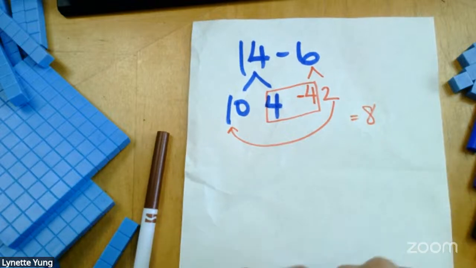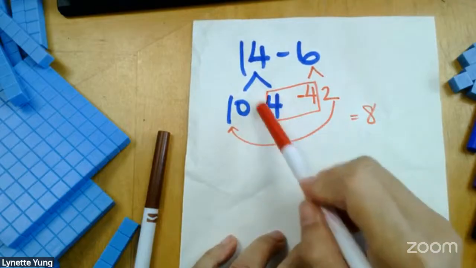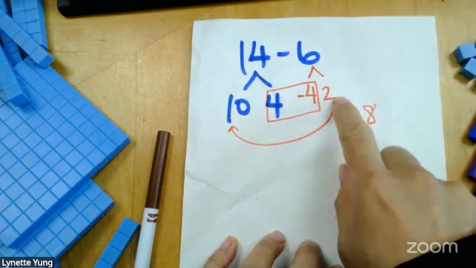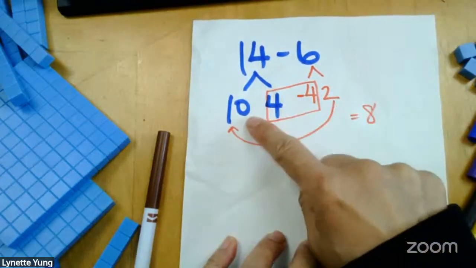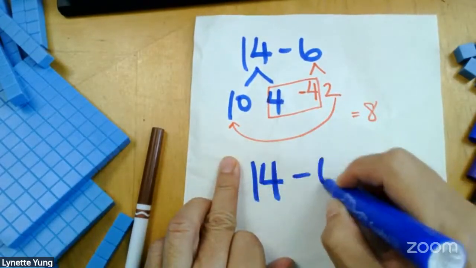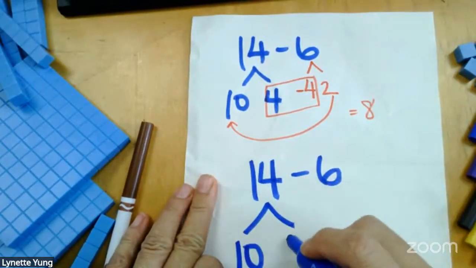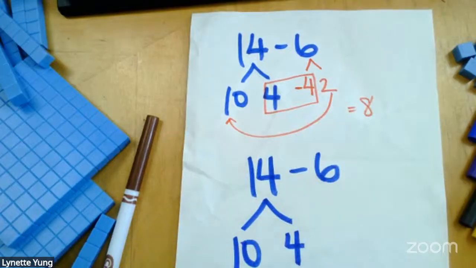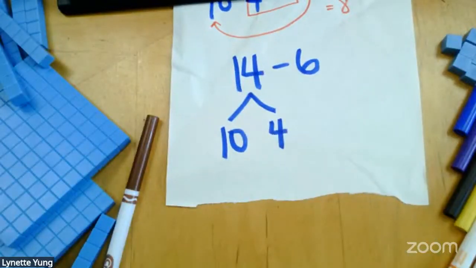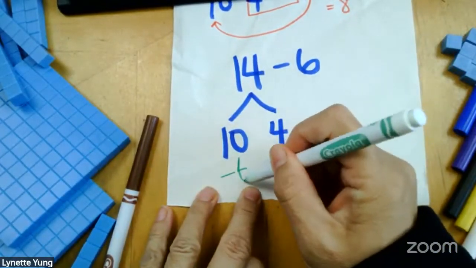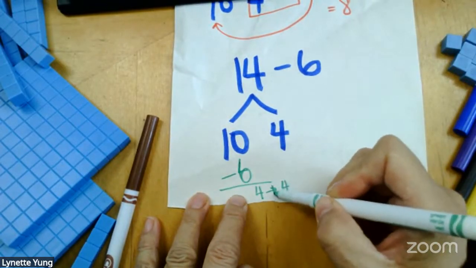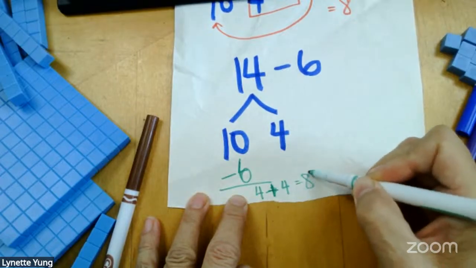Okay, now, the minus the 4, I mean, minus the 6. Actually, it would be minus the 10 plus the 4. But in abacus, let's do it the abacus way. We still separate 10 and 4. We have the 6. So in the abacus way, we take it away from here, we have 4 left over, and then we add it back to here. And that would give you the 8.